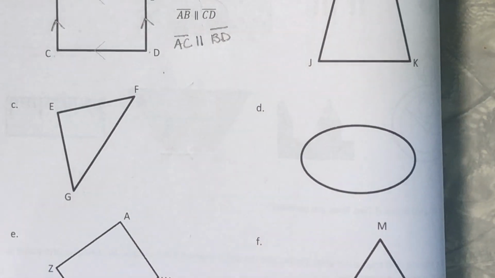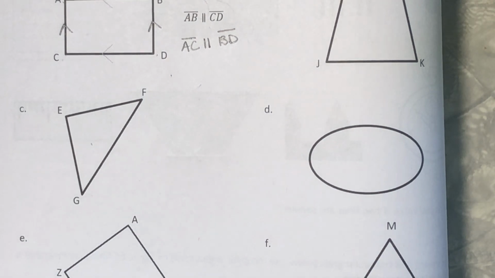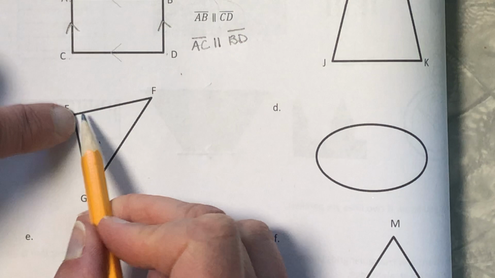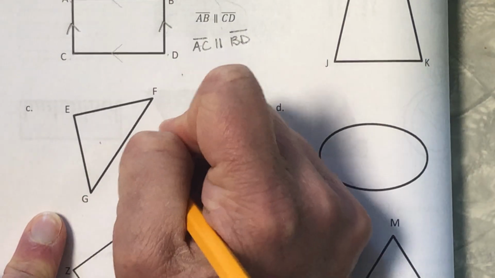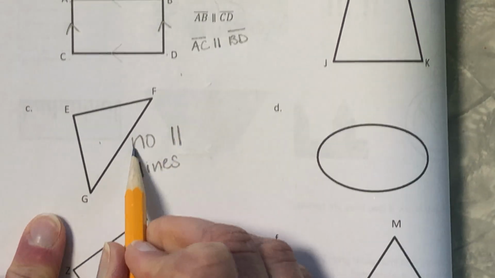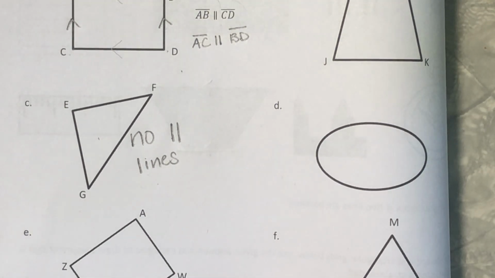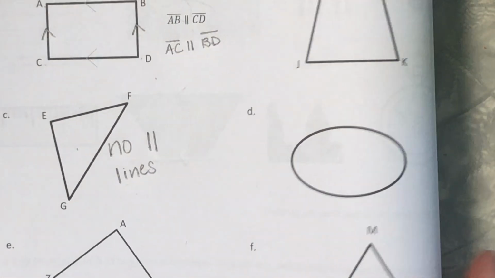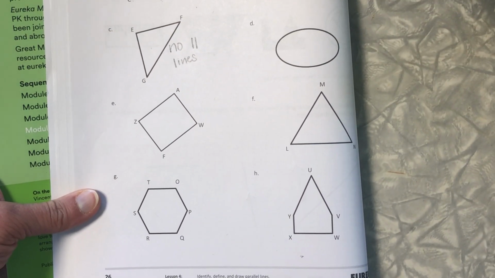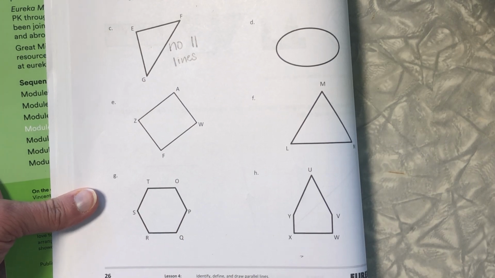Now I'm going to tell you that some of these shapes are not going to have any parallel lines. So I want you to look. Do you see anybody that has no parallel lines? If you said this triangle here, you are correct. There are no lines that are parallel. Every single one of these lines are going to intersect. So I'm just going to write no parallel lines. That's that little geometric shorthand for parallel. Now there are going to be some shapes on here that just have one pair of parallel lines. And there are going to be some shapes on here that have a lot of pairs of parallel lines.